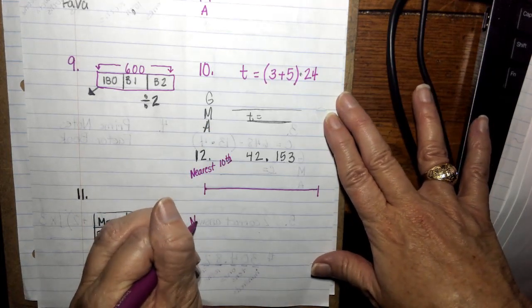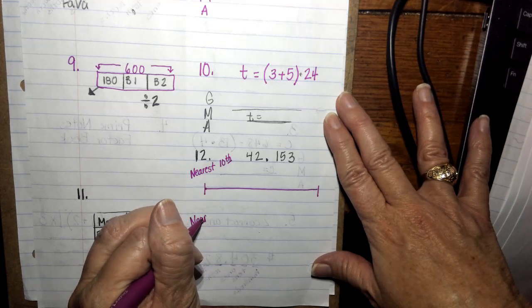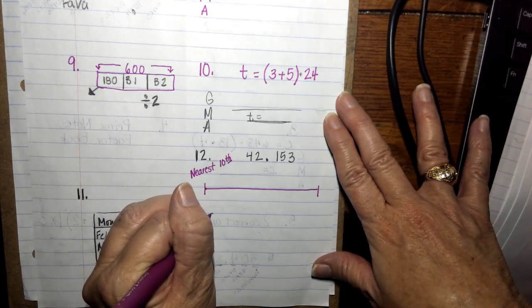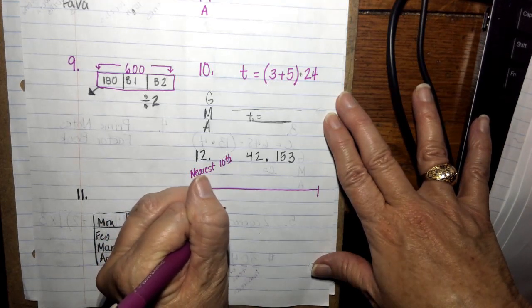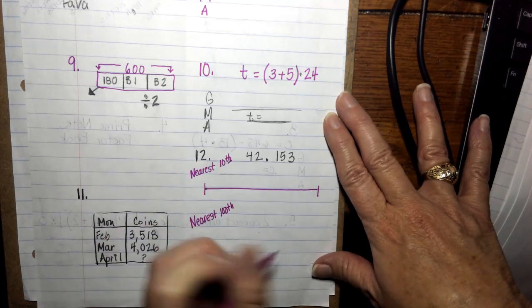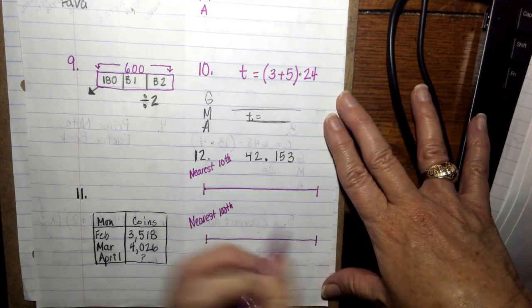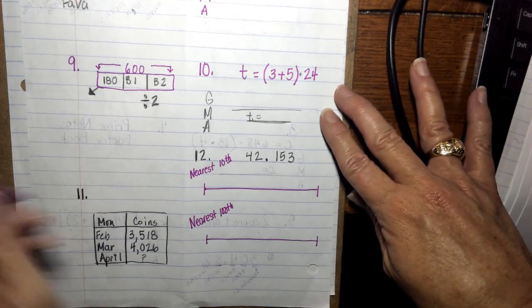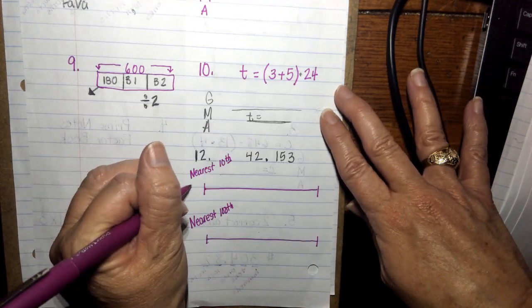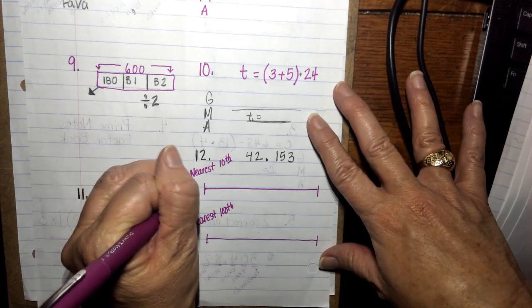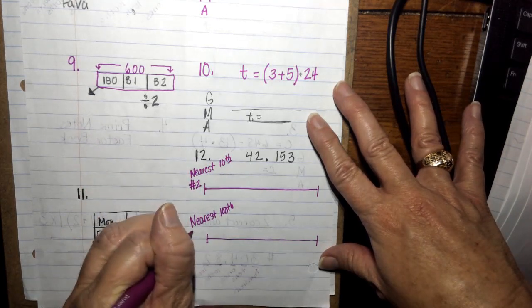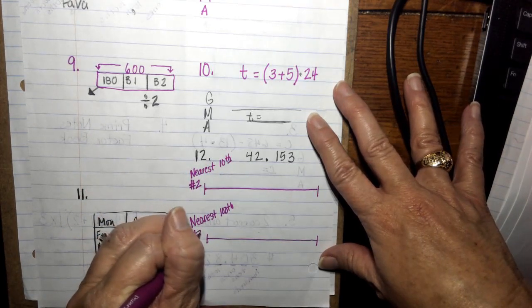Then you're going to be finding the nearest hundredth. So this will be number 2 for 12, and this will be number 3 for 12.